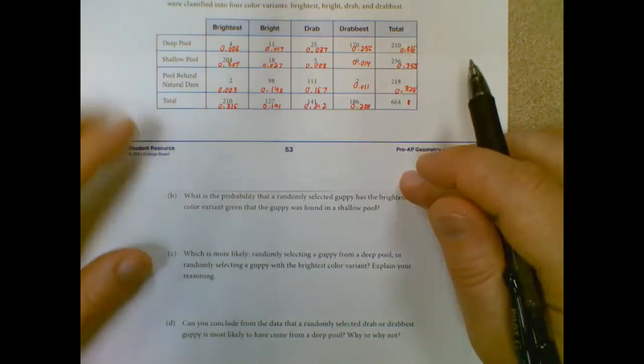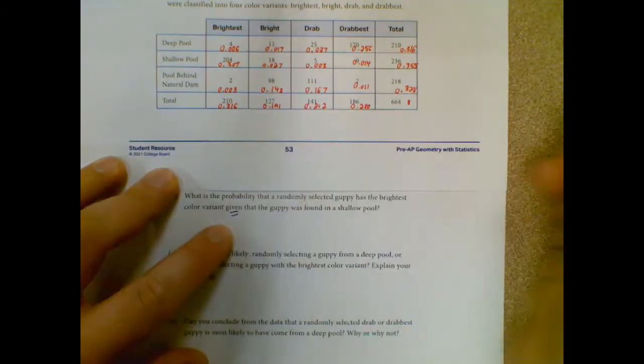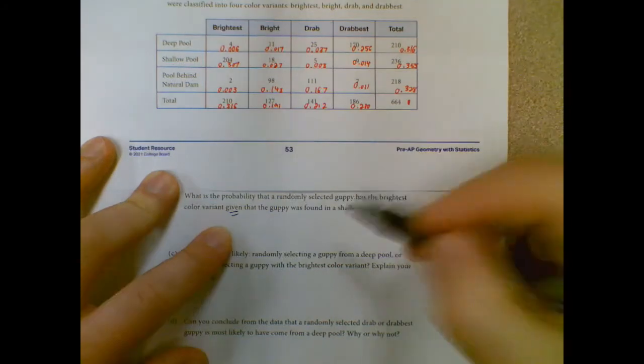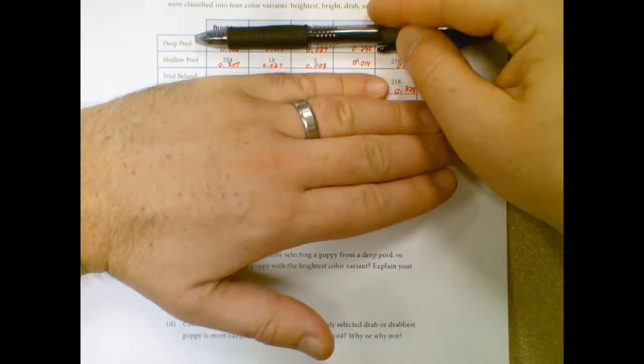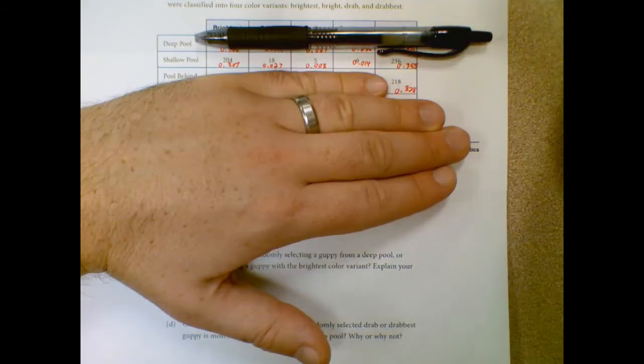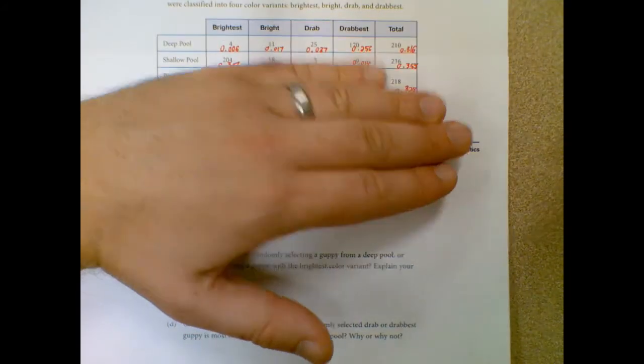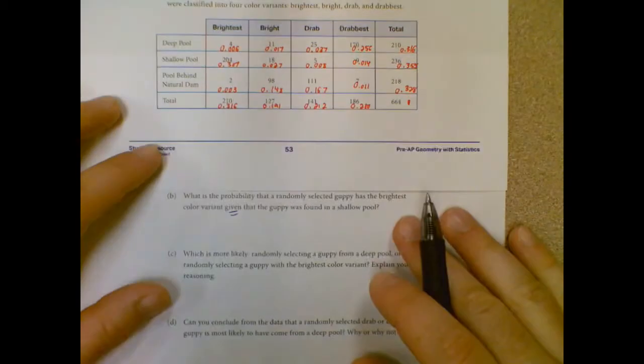Okay, what's the probability that a randomly selected guppy has the brightest color variant given that the guppy was found in a shallow pool? So keyword. So I'm only going to look at the shallow pool numbers here. I think I'm just going to use my original numbers as opposed to my relative frequencies for this one, but it doesn't actually matter.